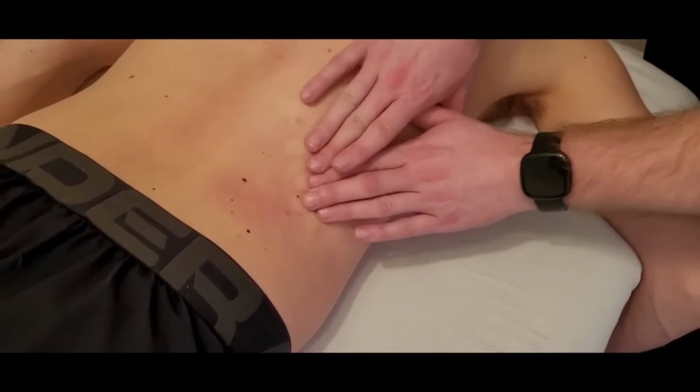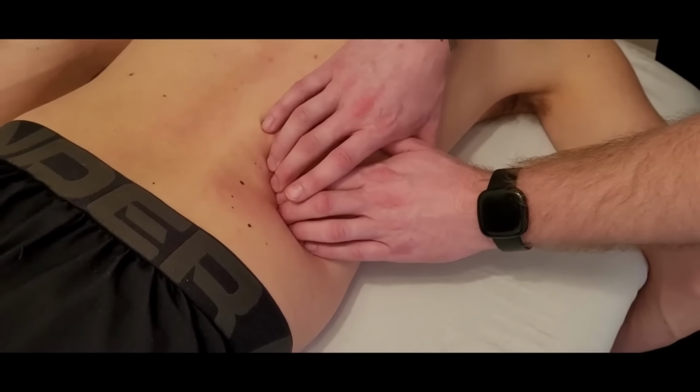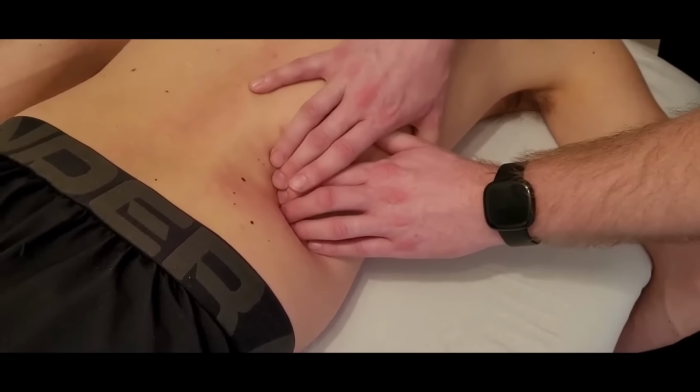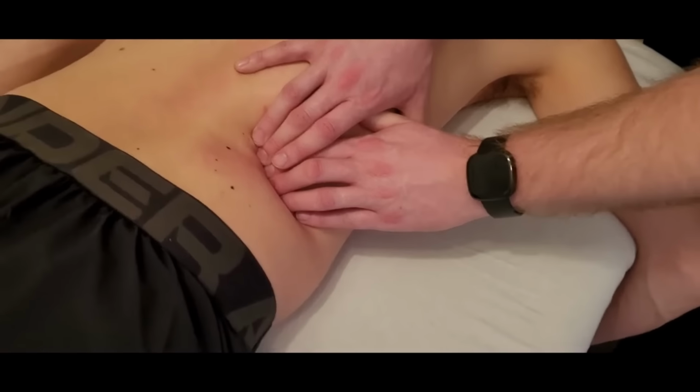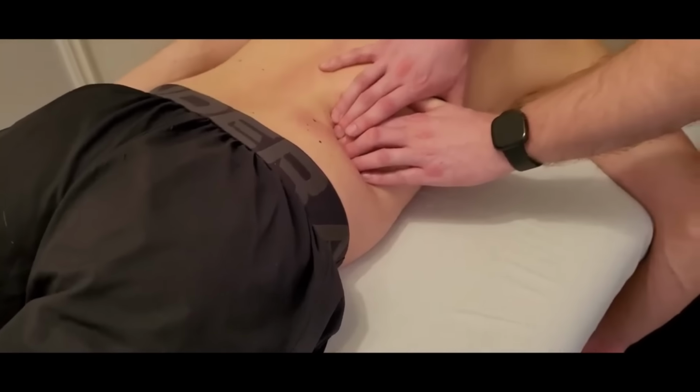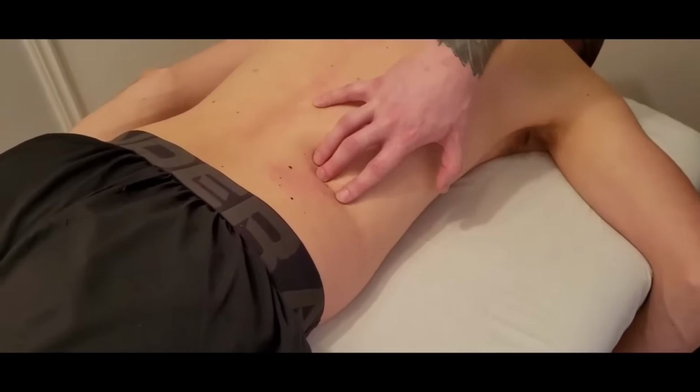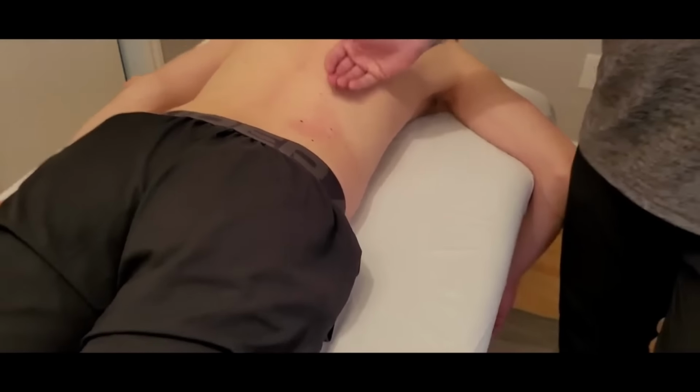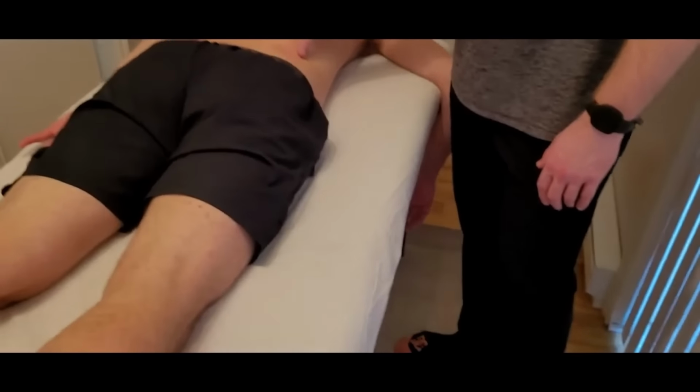So again, I'm just going to sink in and try to hook my fingers to the inferior part of that rib 12, and if you could just gently start to raise that hip, that's enough, perfect, and you can relax for us.